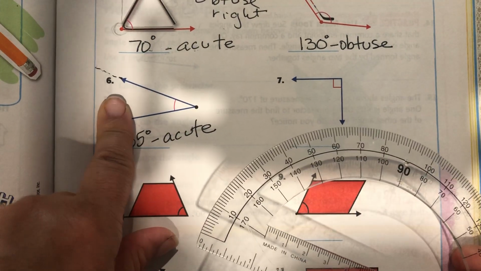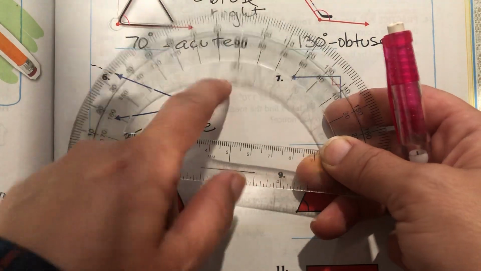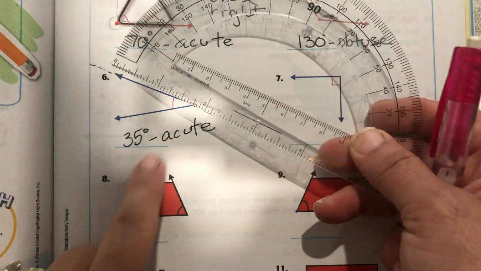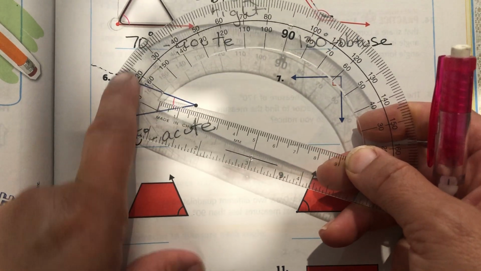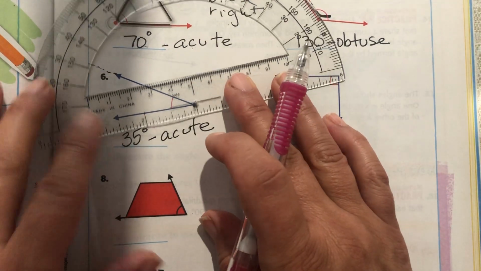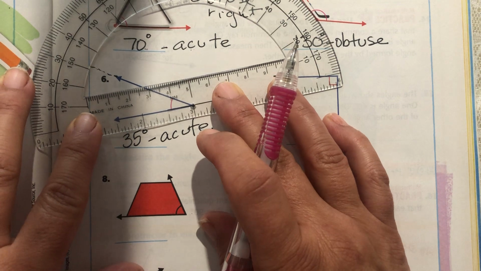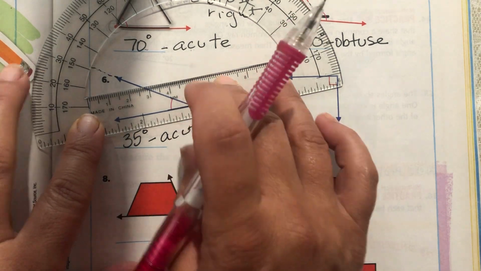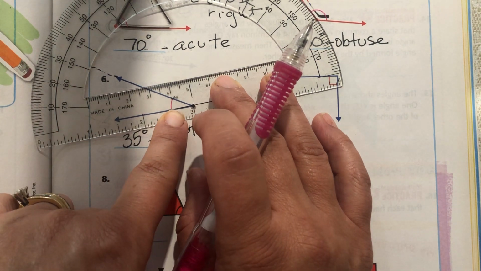Now, do you see this one's opening to the left? So you're going to read it on this side, okay? And you always have to start this one at 0. So 0 is going to be the top scale or the bottom scale. You just have to remember it. It's not hard, it's just a couple little rules here, okay? So as long as this is on that line, it is on 0.